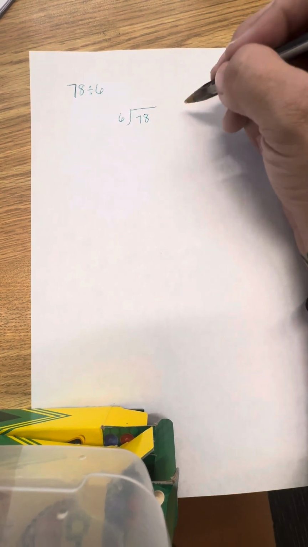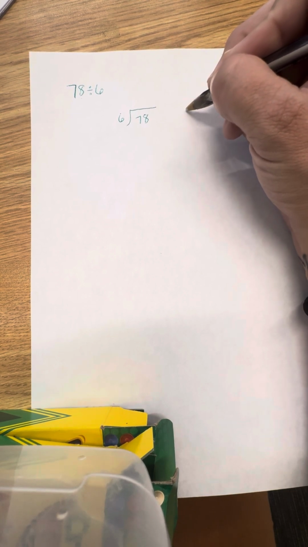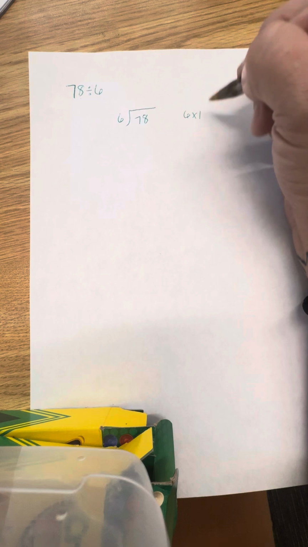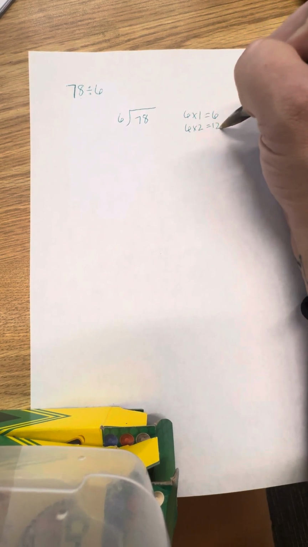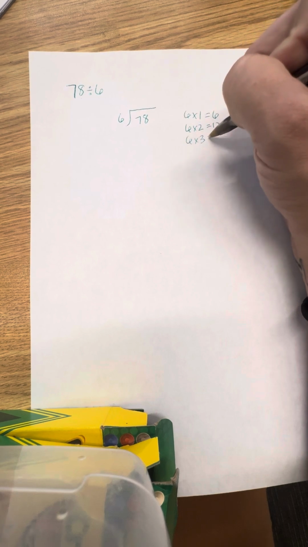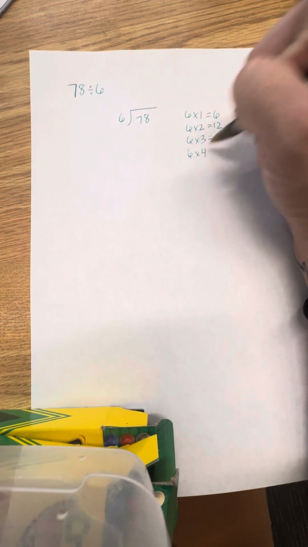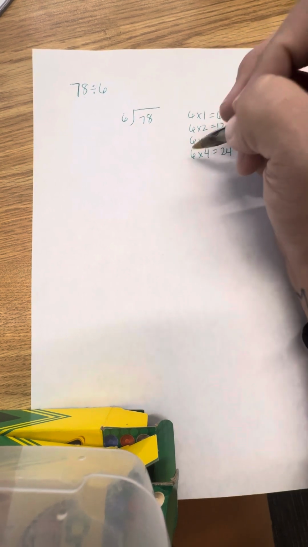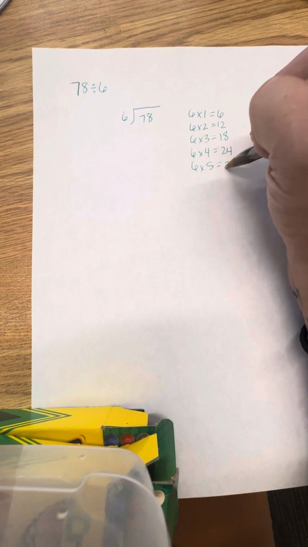We are going to do our quick multiplication on the side to help us stay organized. And so we are going to do 6 times 1, which equals 6. 6 times 2 equals 12. 6 times 3 equals 18. We can go to 5. That's usually a great place to stop. Or you could stop at 3, wherever you feel comfortable.